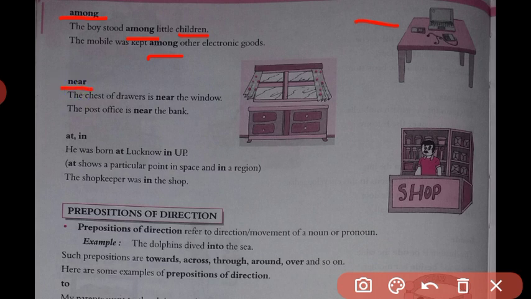Now let's see, next is near. See, near, this is a commonly known preposition. The chest of drawers is near the window. Where do we find it? This is a window, suppose, and this is a chest of drawers. So they are near the window. That's why it shows closeness to each other, and that's why the word near is used as a preposition. The post office is near the bank. Where do we find the post office? Near. It is near the bank. It shows the nearest distance, short distance. That's why it is a preposition.